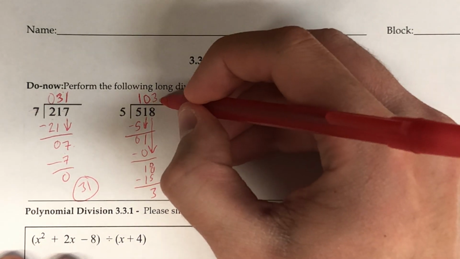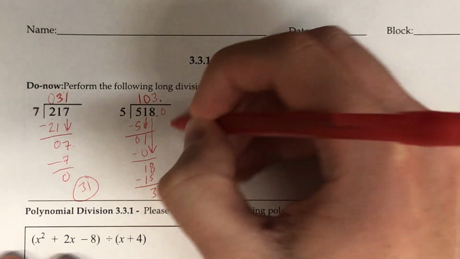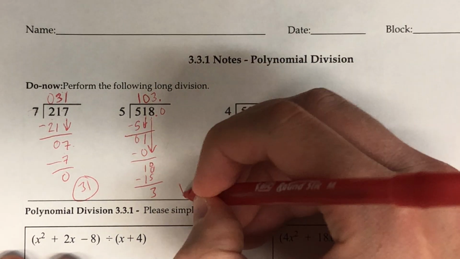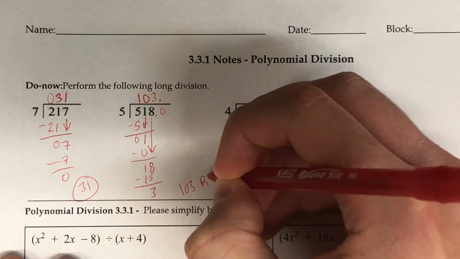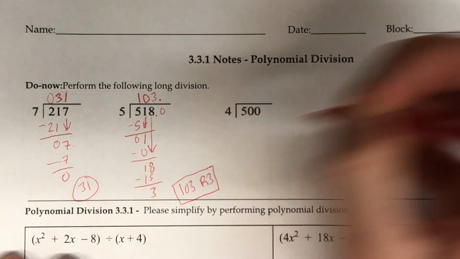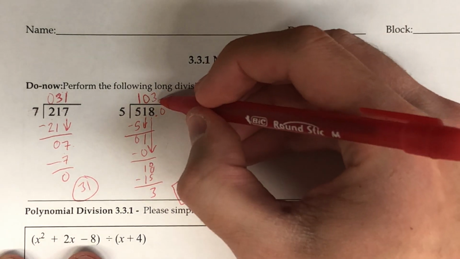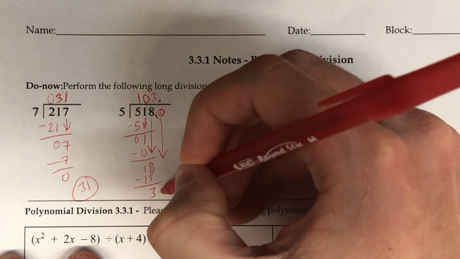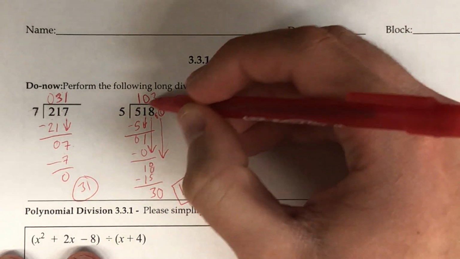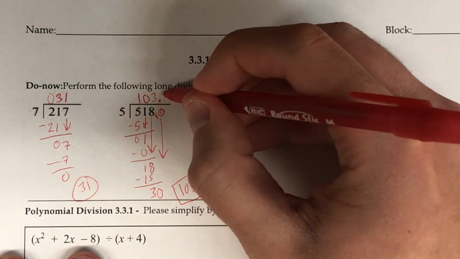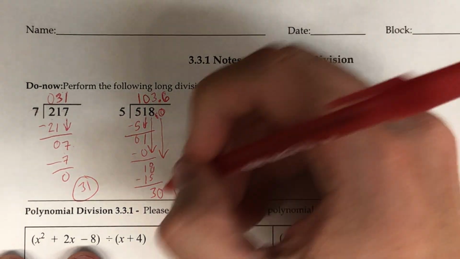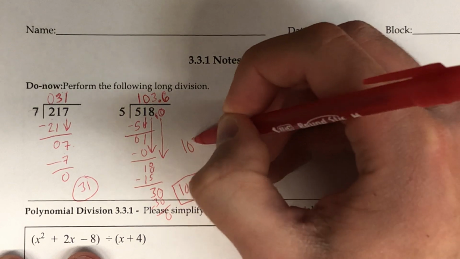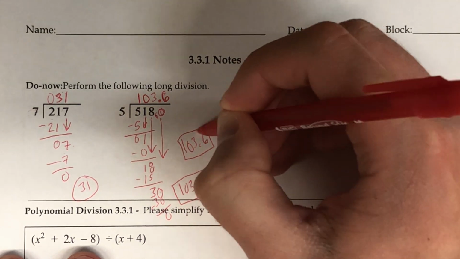To which, if we wanted to, we could add a decimal there, bring down our decimal. So in the past, you probably would have written this as like 103 R3 or remainder 3. If we wanted to continue with the decimal, remember, you just throw that decimal down in a 0, bring down the 0, and then we go for 30. How many times does 5 go into 30? Well, it goes in 6 times, and that will cancel out. So you could write it as 103.6 as a decimal.